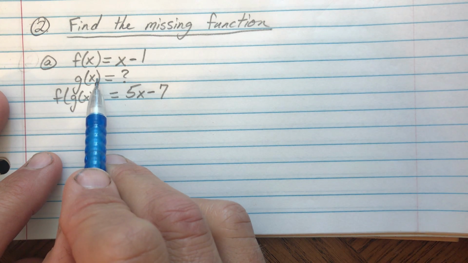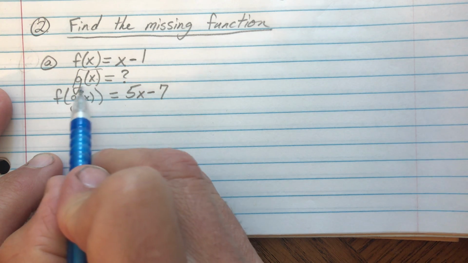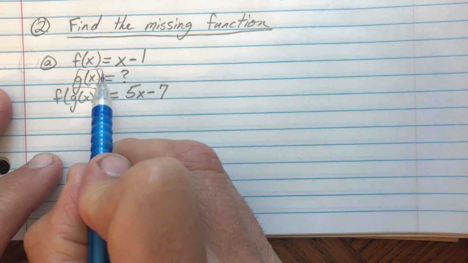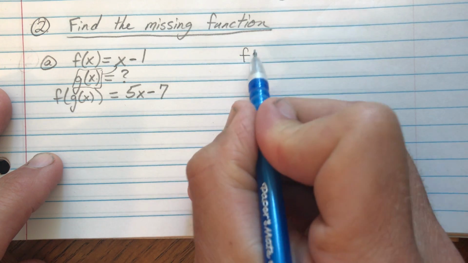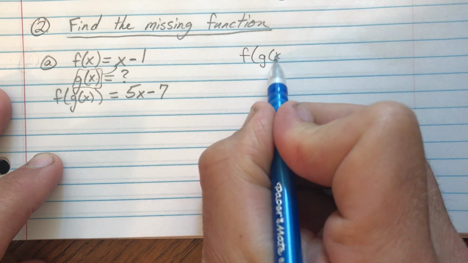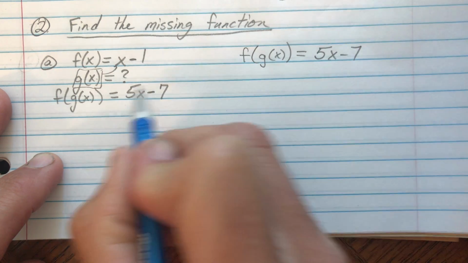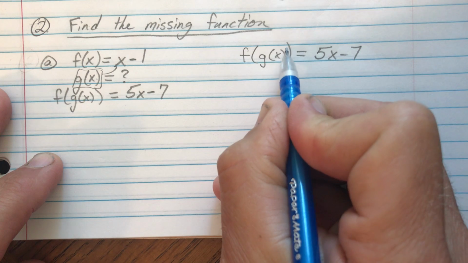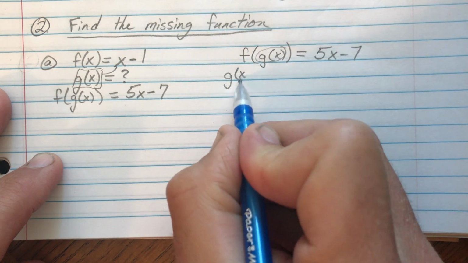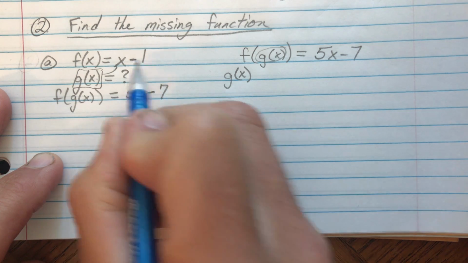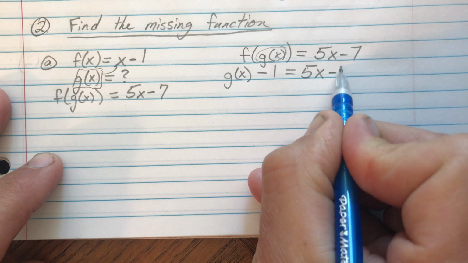Since they did not give us g of x, we are simply going to take g of x as a variable and plug it into f of x. So again, think about it. f of g of x needs to equal 5x minus 7. It says so right here. If I take g of x and plug it into f of x, it'll say some mysterious g of x function minus 1 has to equal 5x minus 7.